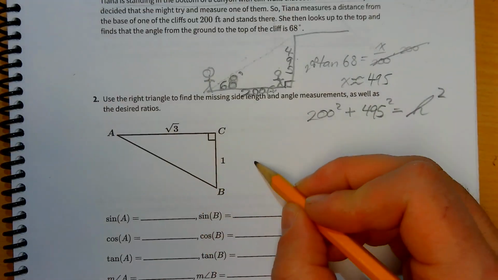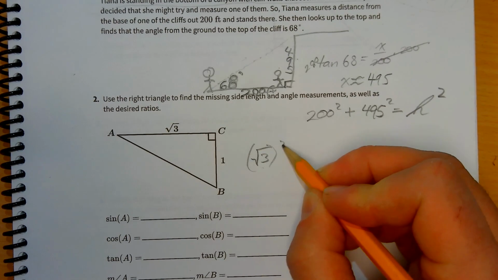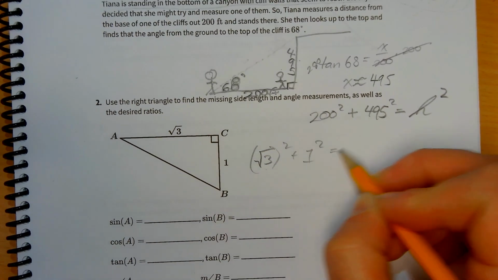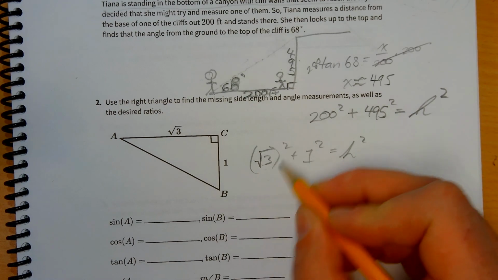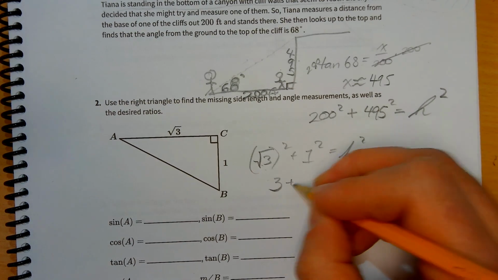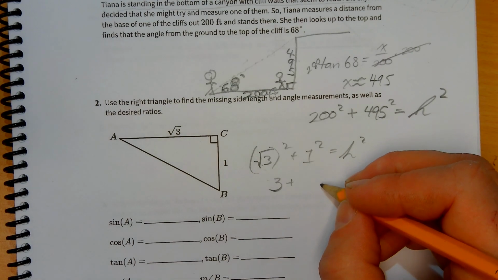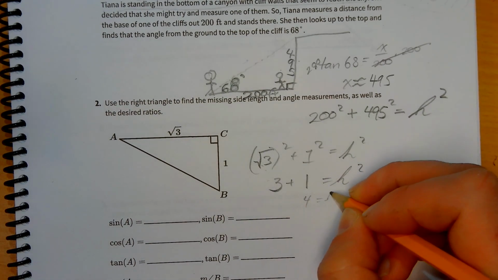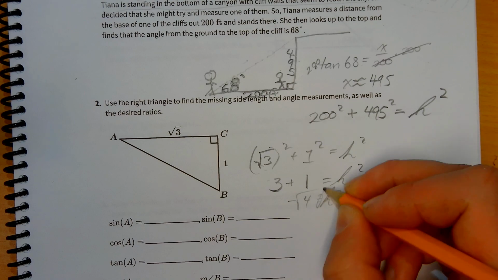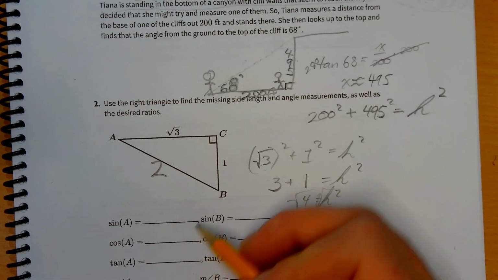I'll do this one though with you. Square root of 3 squared plus 1 squared equals the hypotenuse squared. Square root of 3 squared is 3. 1 squared is 1. Oh look, they add together to be 4. And we square root, and h equals 2.